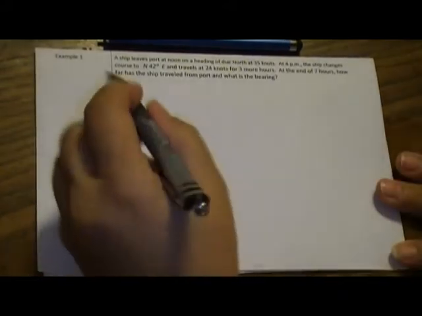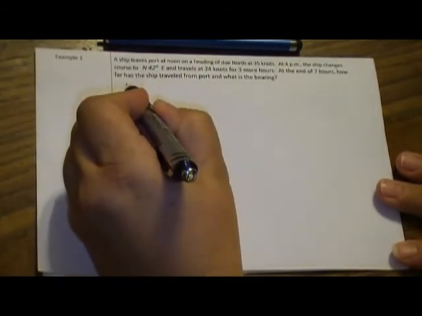Okay, so here are the examples for section 4.8 on Trig modeling and applications. And what we're going to be doing is looking at some ship bearing. Now the key thing to remember with ship bearing is you have to remember your compass.